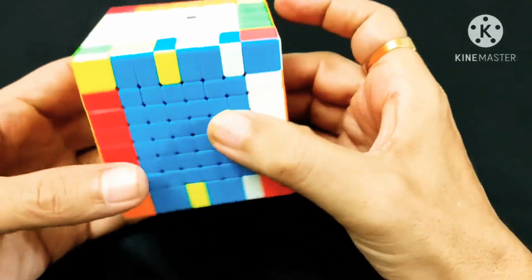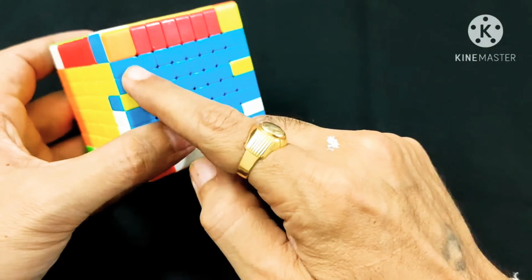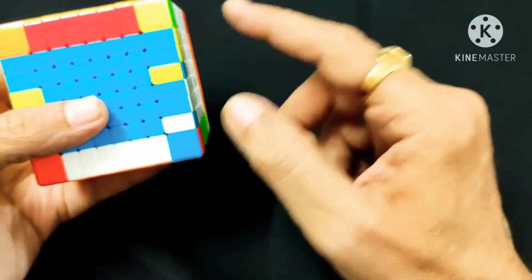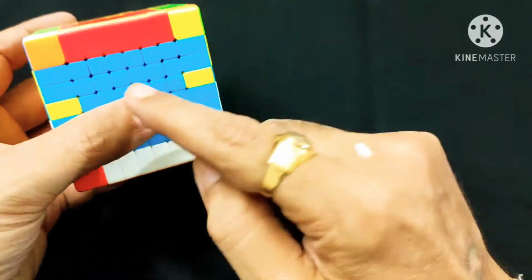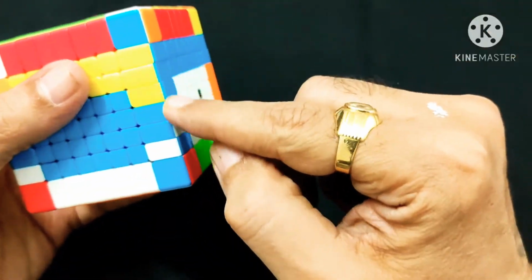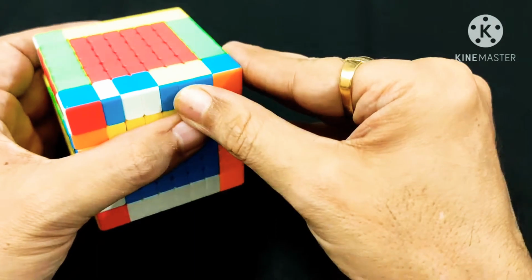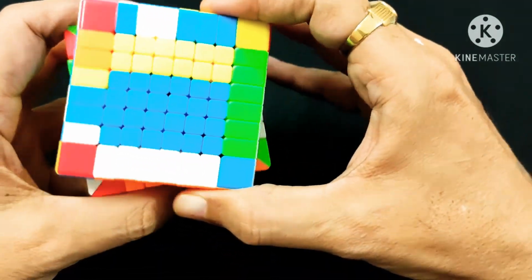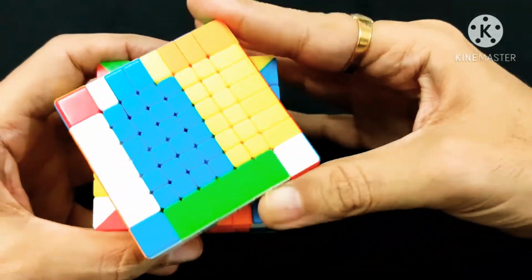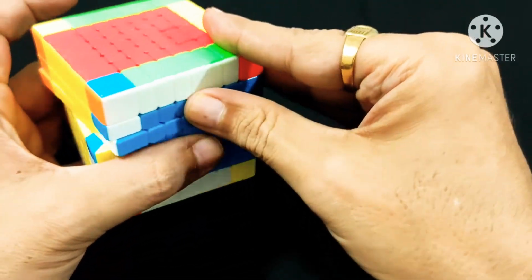Now we have two blue and yellow pieces over here, and two yellow and blue pieces over here. We'll bring this piece over here like this, and pair it with this, and perform the same algorithm, that is R U R' F R' F' R and 2U.